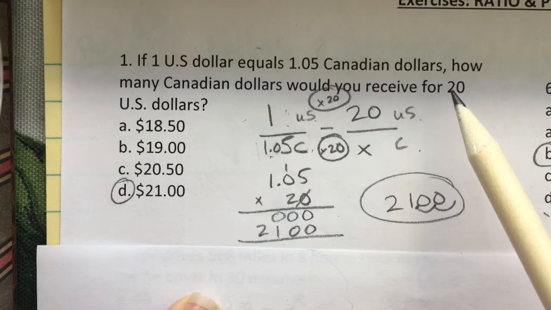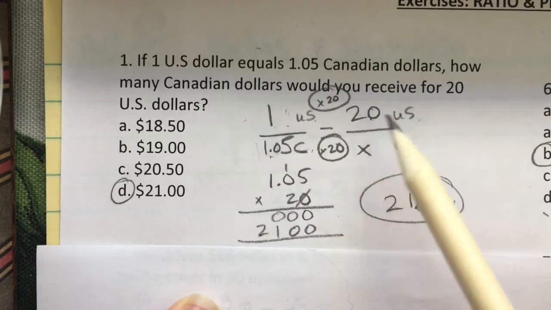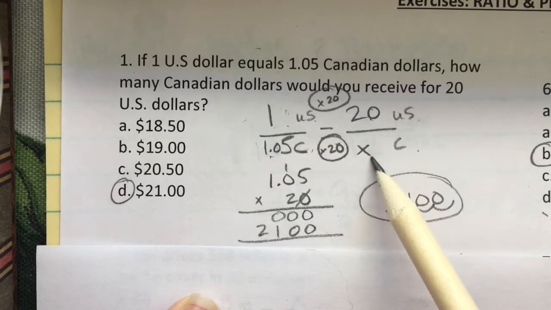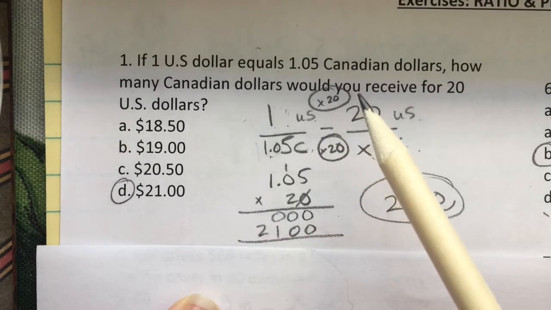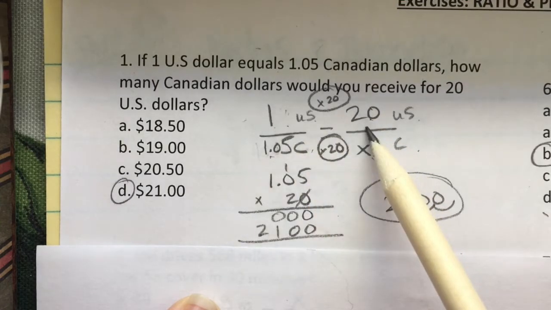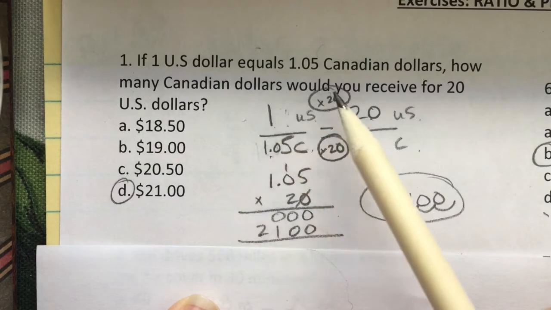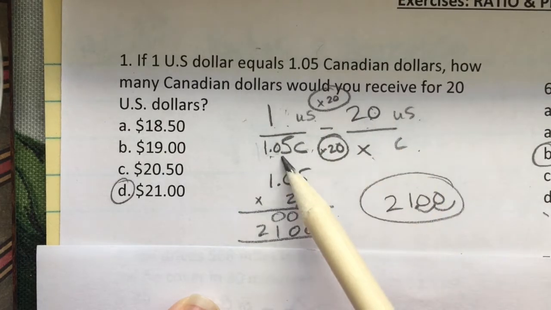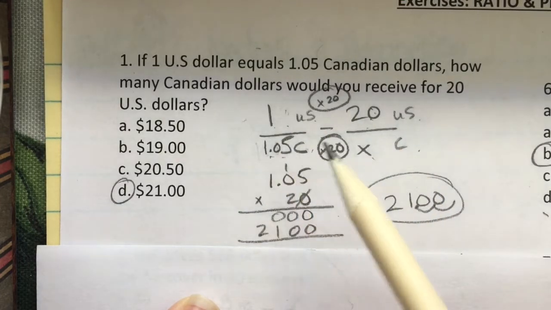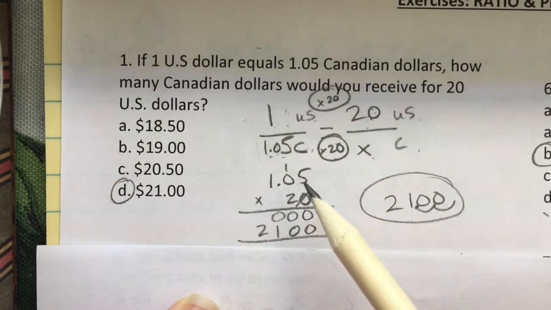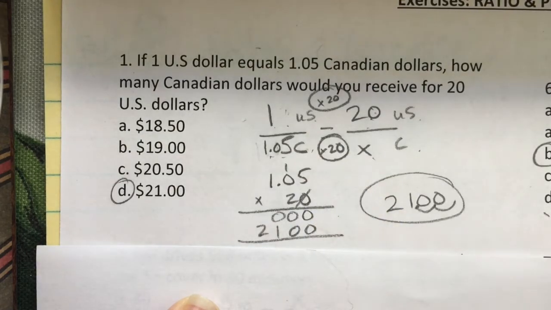So they changed the US dollars from 1 to 20, so my X would go here. I use scale factor in this case. I looked at the numbers across from each other and said, oh, well, 1 times 20 gives me 20, so all I need to do is multiply this number by 20, which got me $21. So that was your answer for number 1.